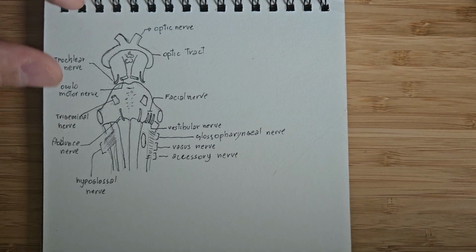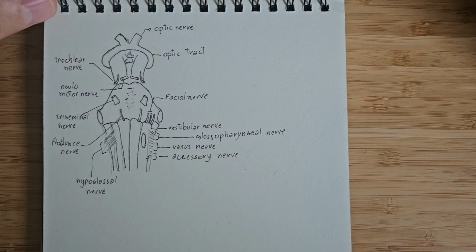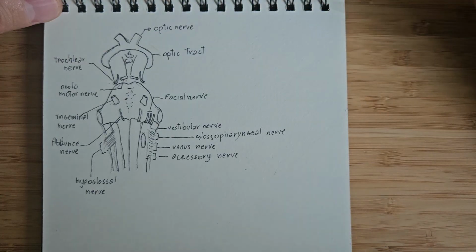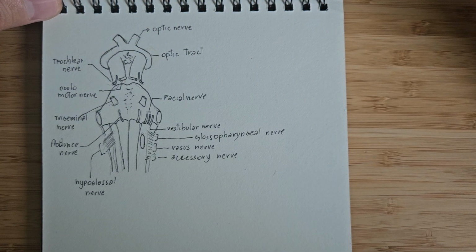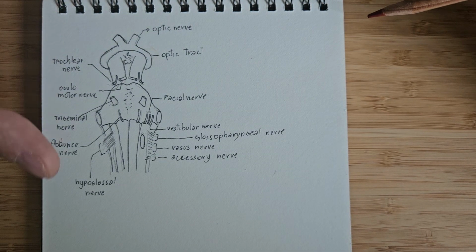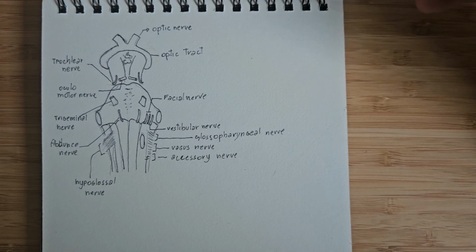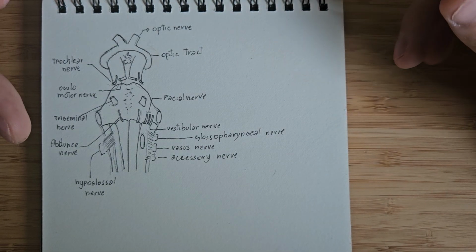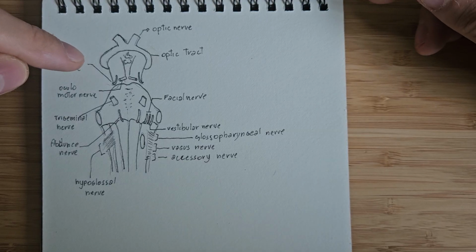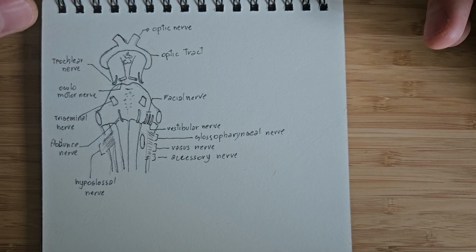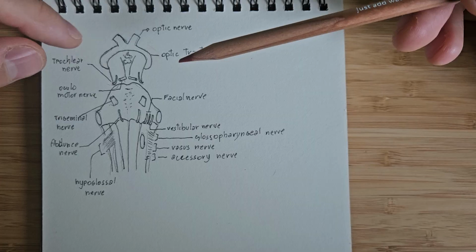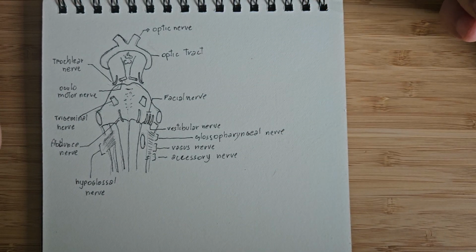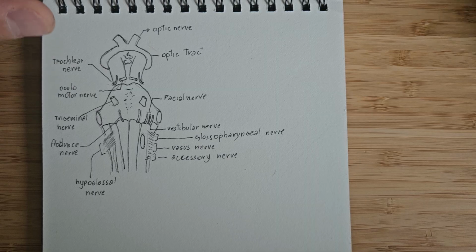Then we have the oculomotor nerve. The oculomotor nerve, this here, is attached to the midbrain, and it controls most of the eye movements, and it also regulates the pupil size. Usually damage results in ptosis, which is the drooping of the eyelid, and it can also cause dilated pupils and impaired eye movement.